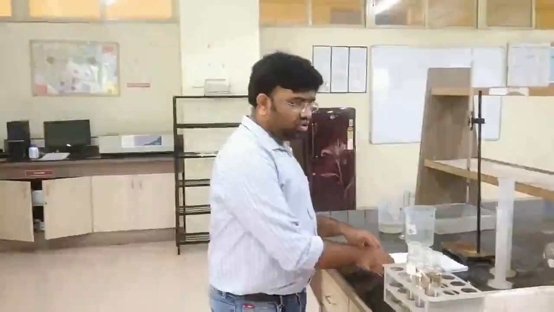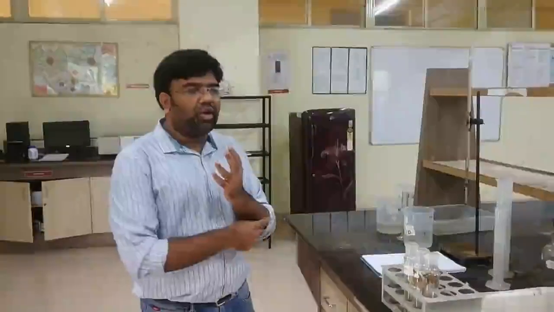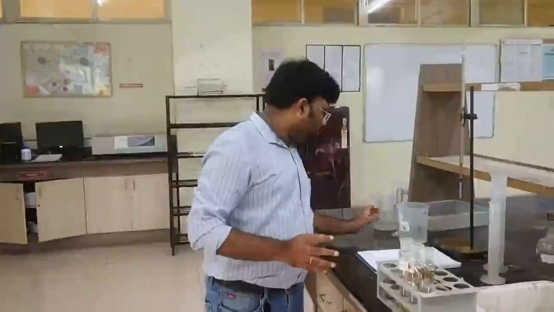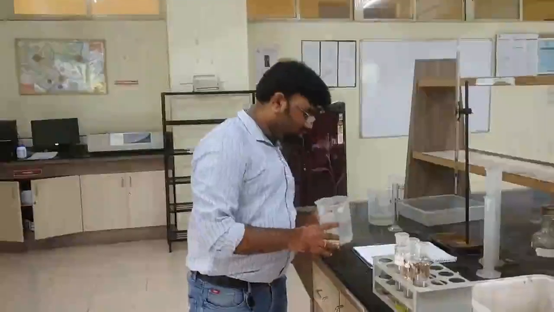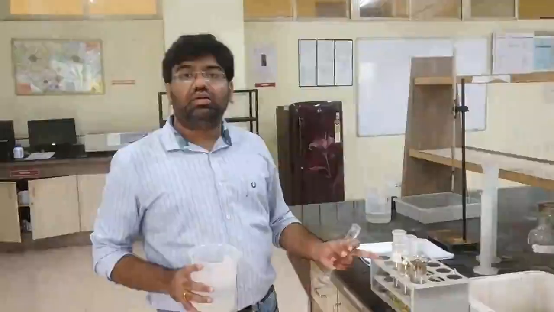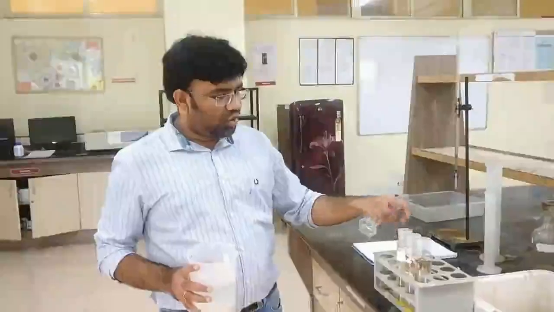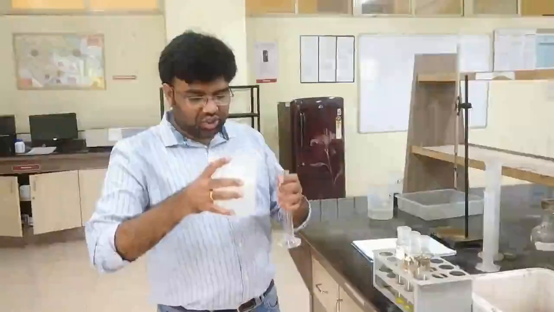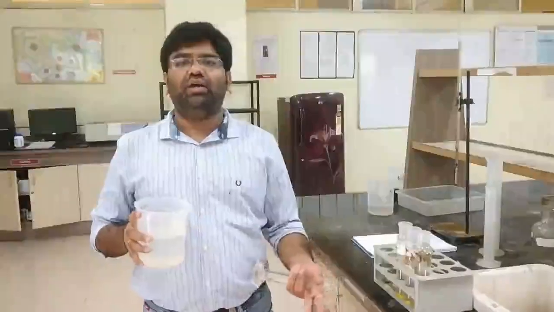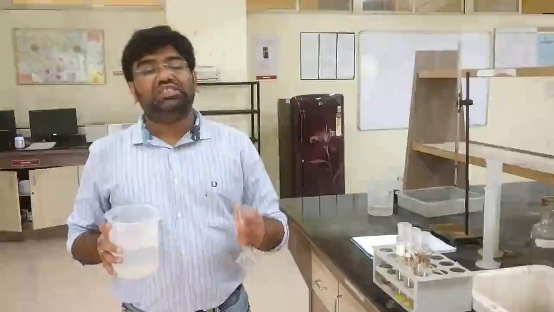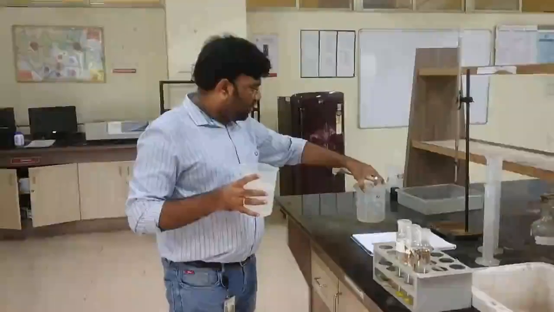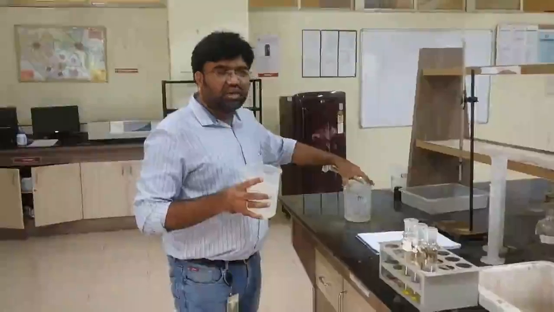So the next step is to add 20 ml of sample into each of these flasks. Now remember, your distilled water for the blank is in itself a sample. So in the blank we are going to add 20 ml of distilled water, and in all the other two flasks we are going to add 20 ml of the sample. The sample in our case is this particular lake water that we have collected. So that we are going to add.